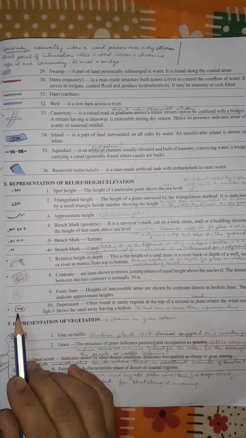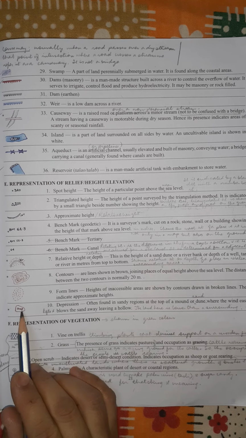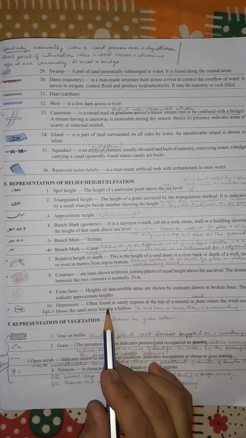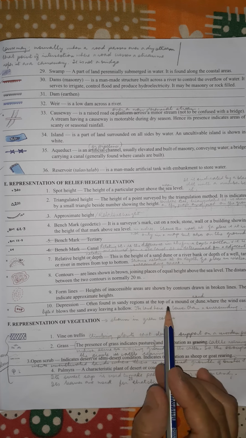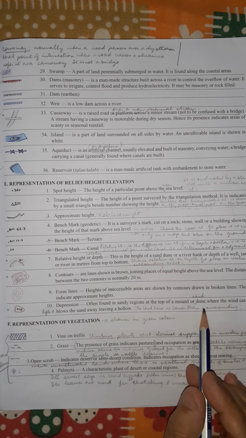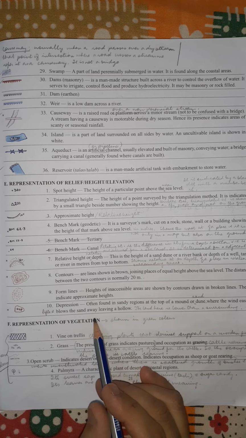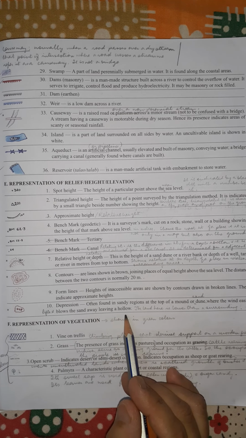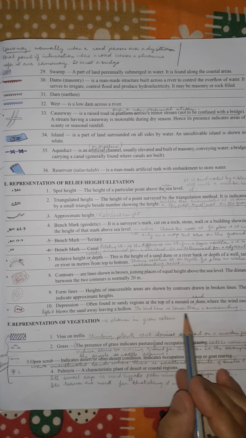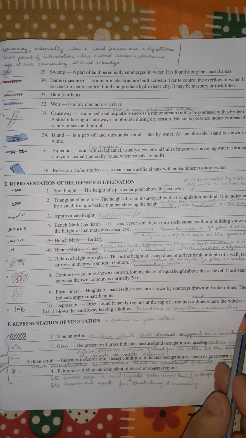Next is, as you can see here, depression. DEP stands for depression, often found in sandy regions at the top of a mound or a sand dune, where the wind easily lifts and blows the sand away, leaving a hollow. So the land here is lower than the surrounding areas.